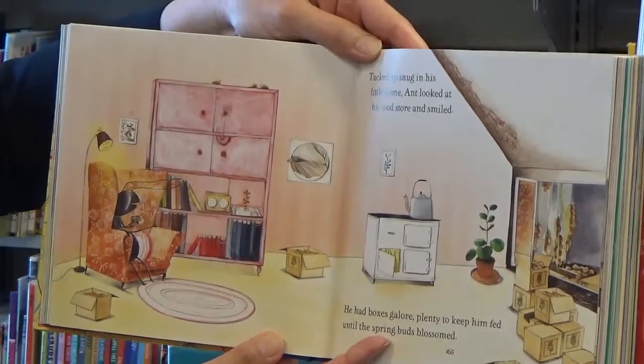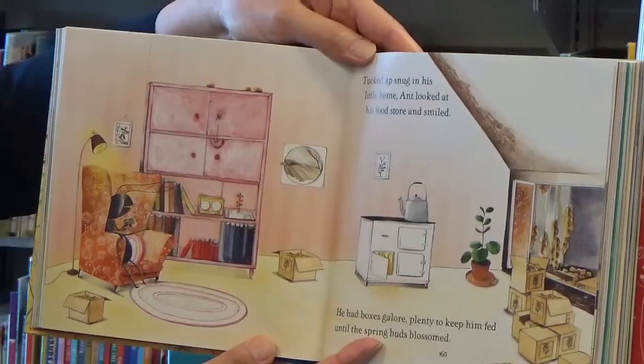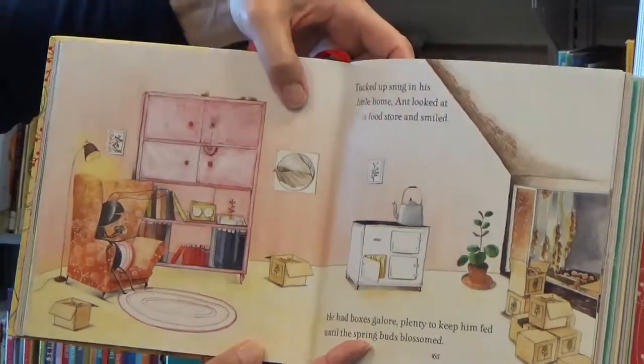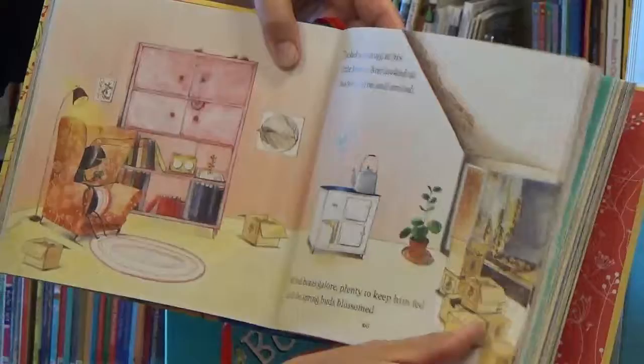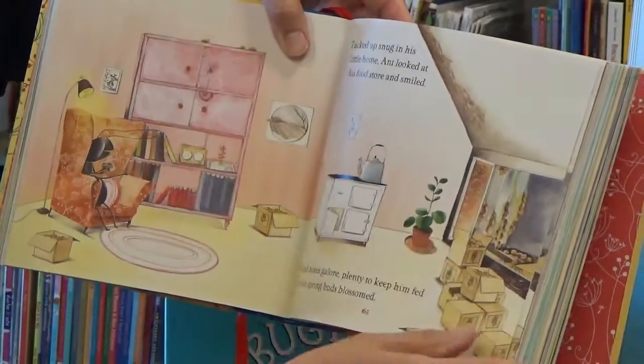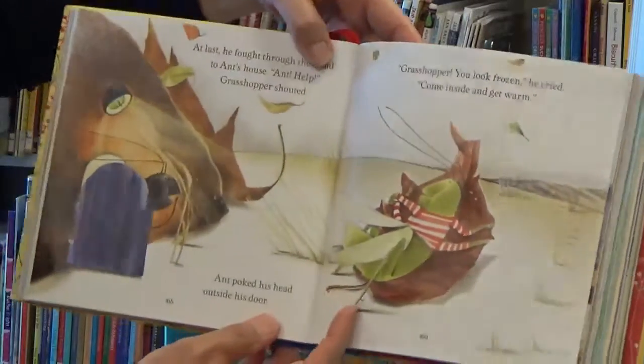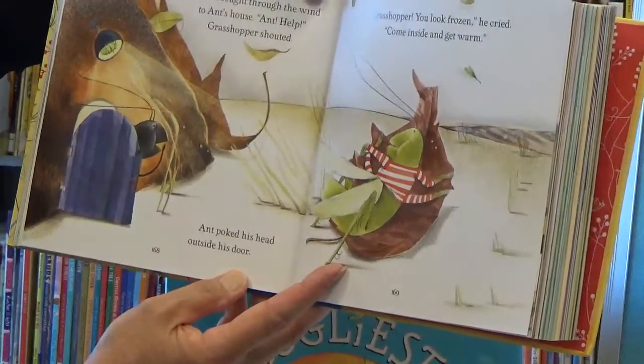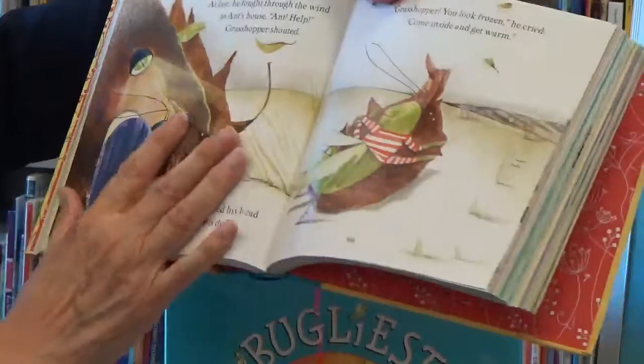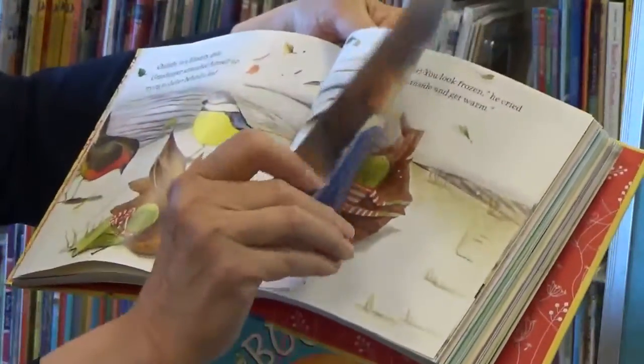He had boxes galore, plenty to keep him fed until the spring buds blossomed. See all this food? Oops, I might have missed a page, sorry.